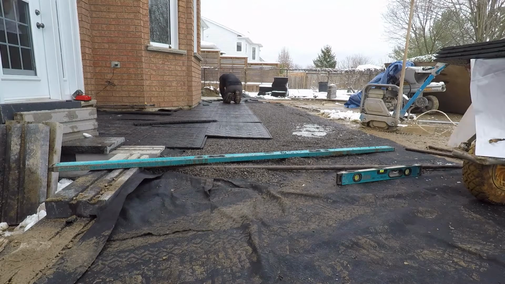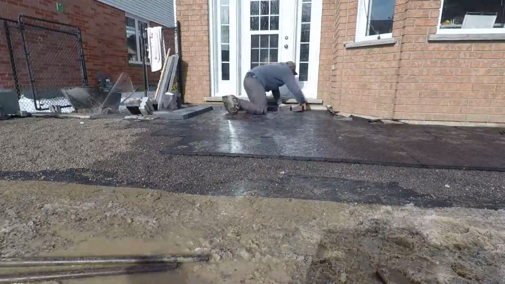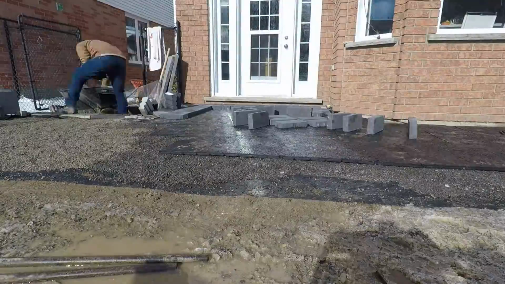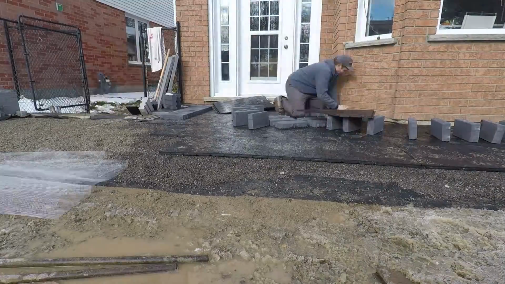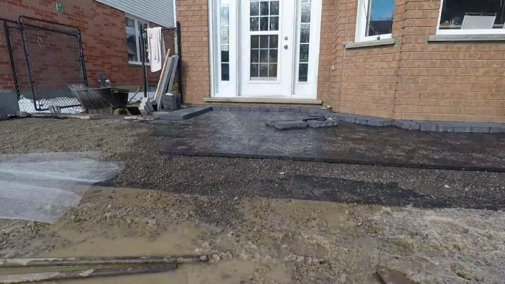An additional calculation you may need to do is your border paver versus the interior paver or the field pavers. If they're different color, you're going to need to calculate how much your field pavers take up of that total square footage versus how much your border pavers take up of your total square footage.